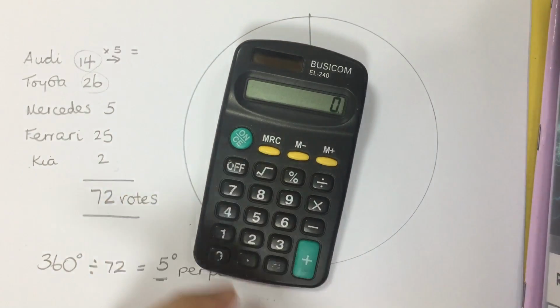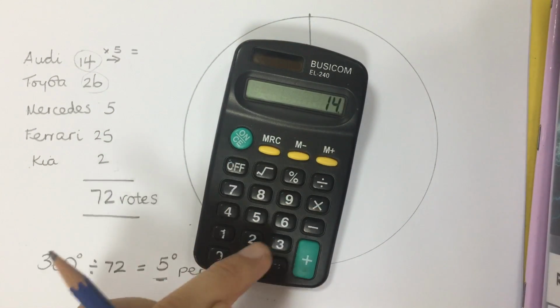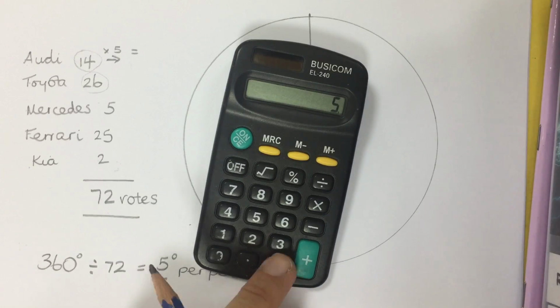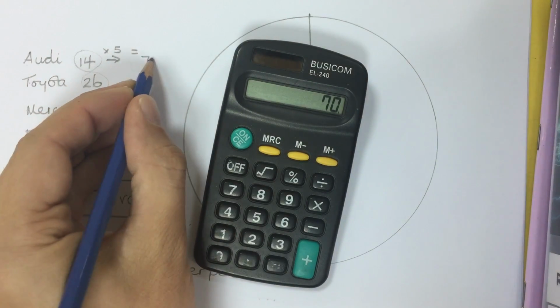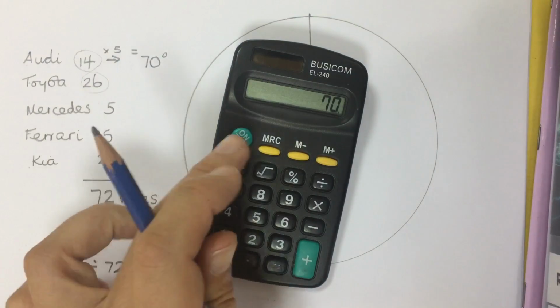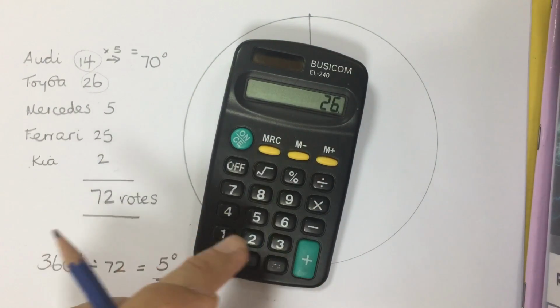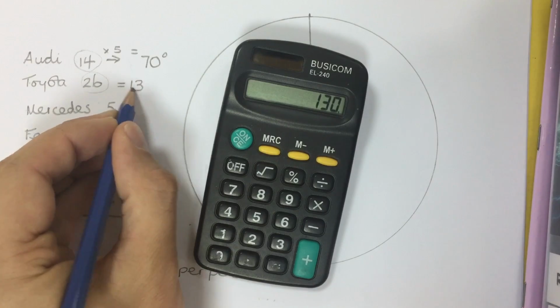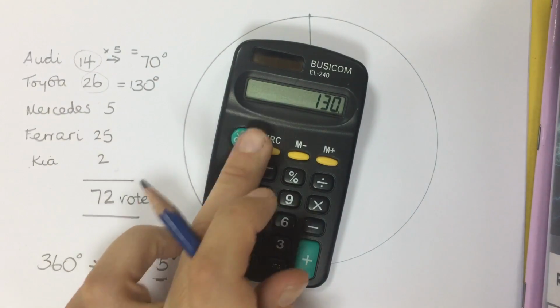And just for accuracy, I'm going to bring the calculator back in. Remember, I'm not testing your multiplications in this, I'm testing your ability to construct a pie chart. So please feel free to use a calculator. So 70 degrees for Audi, 26 times 5 equals 130 degrees for Toyota.